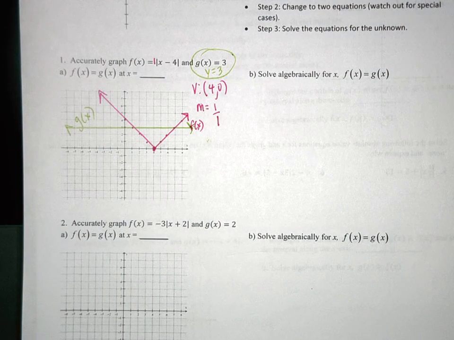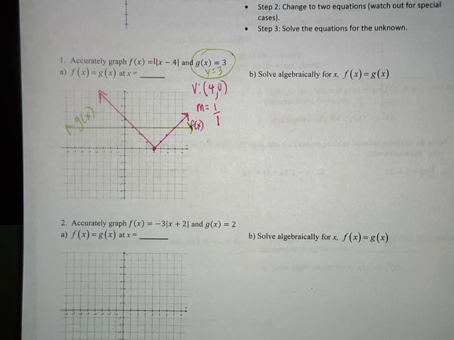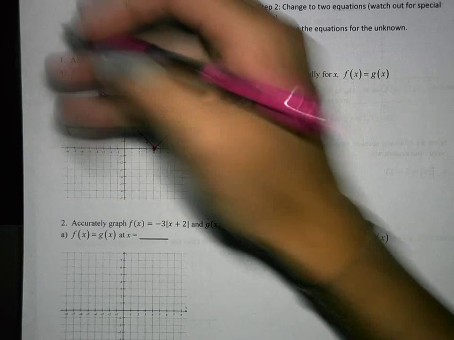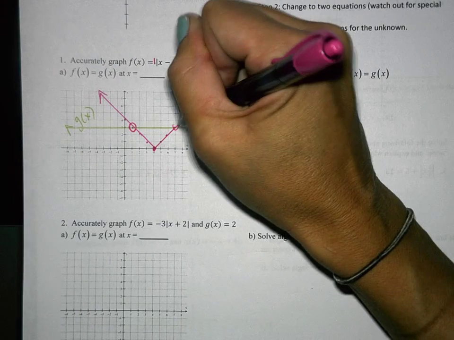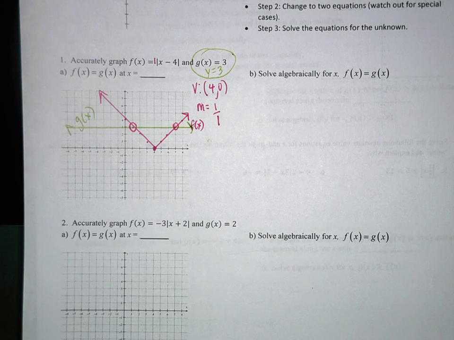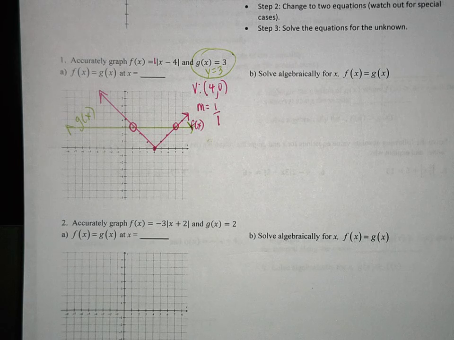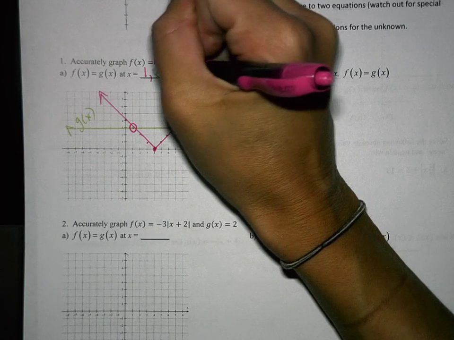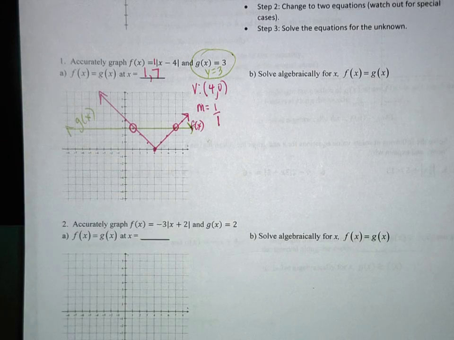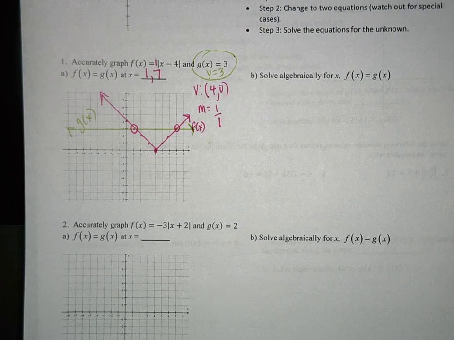Do you see how there are two different points of intersection? And again, my graph was not exactly perfect, but you can see there's a point of intersection here and here. Do you guys see that, where the two lines meet? Those values are at 1 and 7. Do we have questions before I move on?